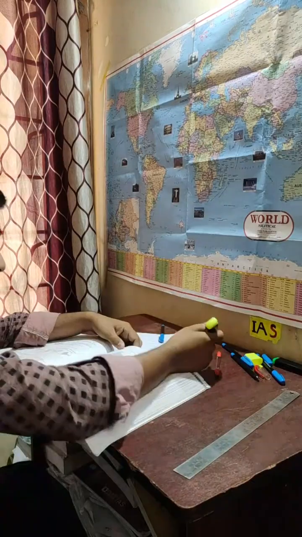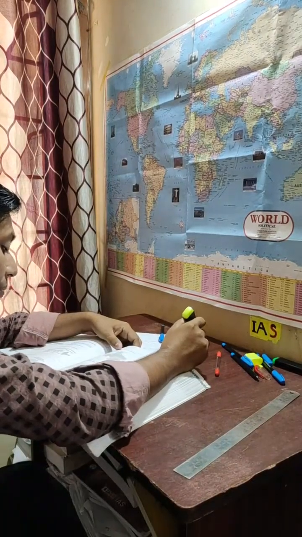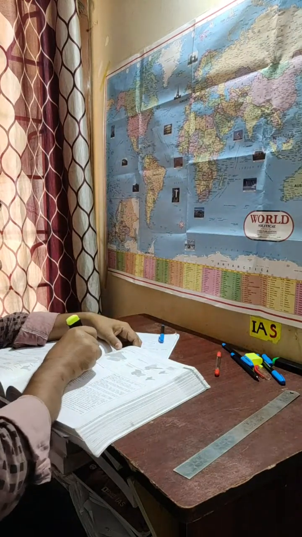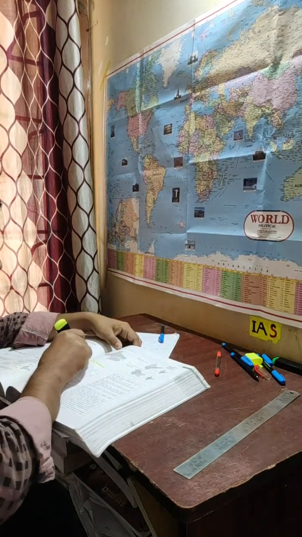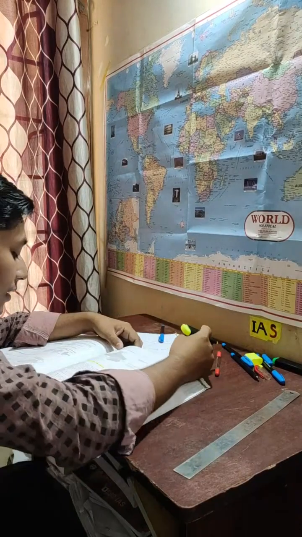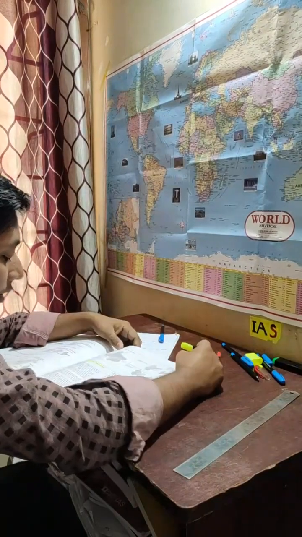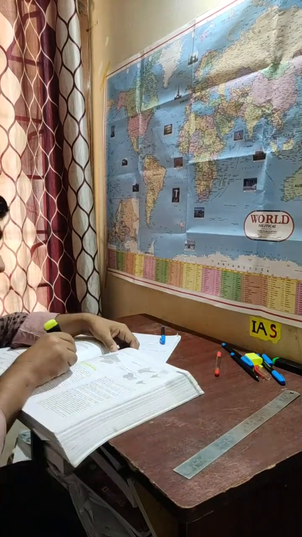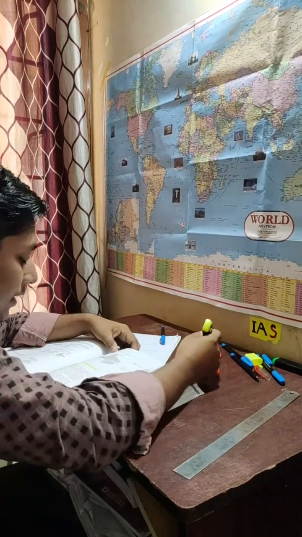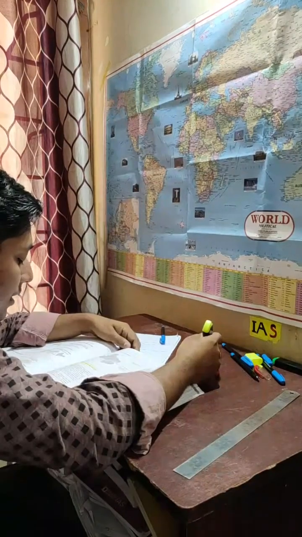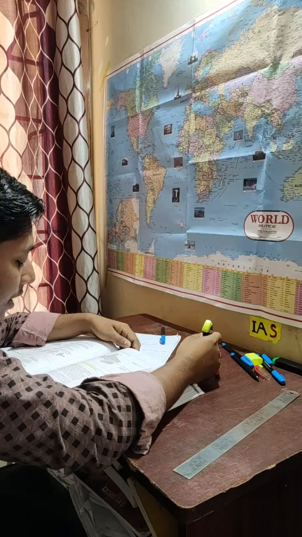Timeline. For the formation of the Indian states and the Union territories, this is the timeline. Indian state 28, Uttar Pradesh, 1947. The state has been a confluence of culture, religions, and art.